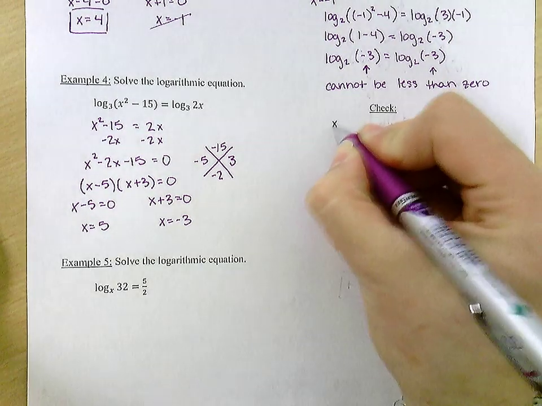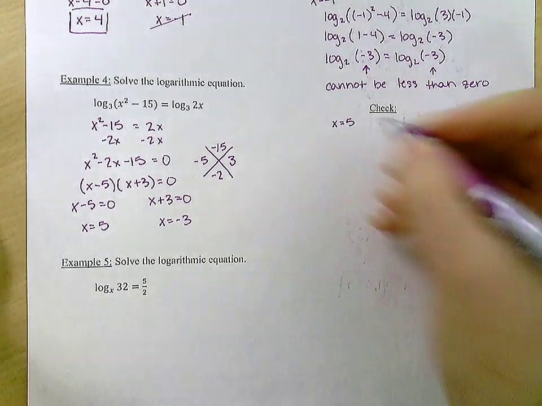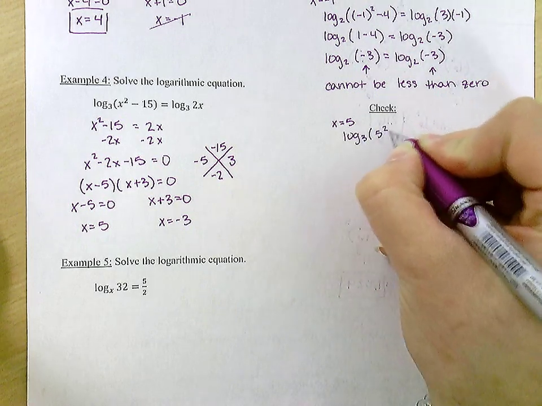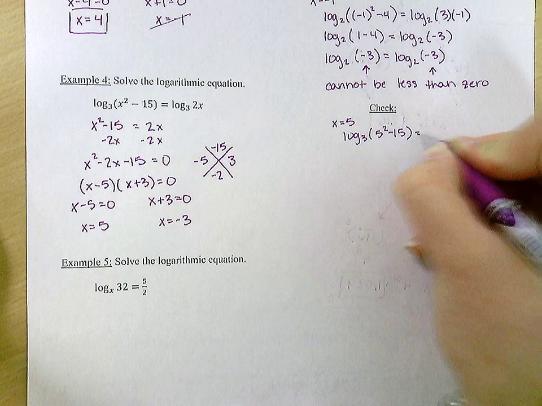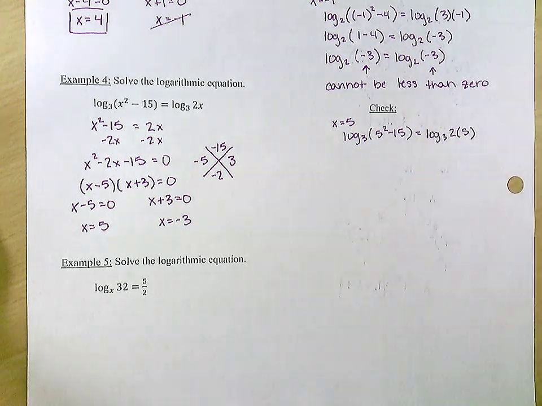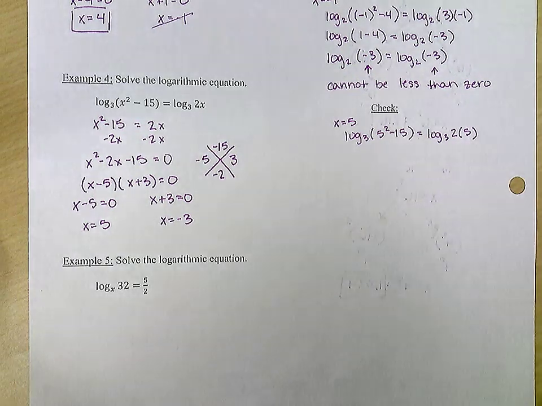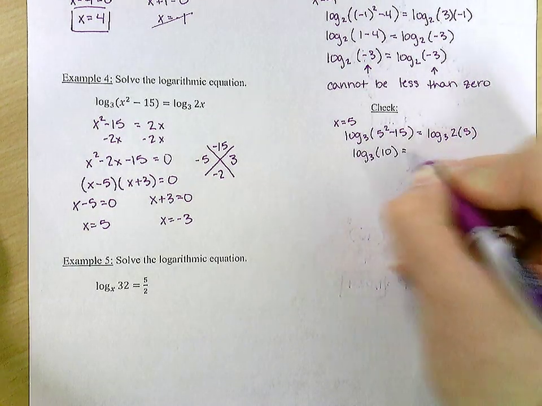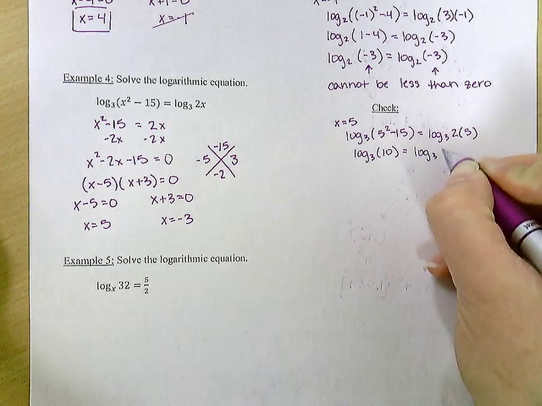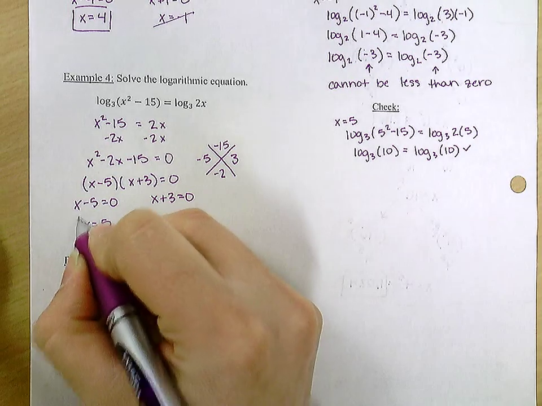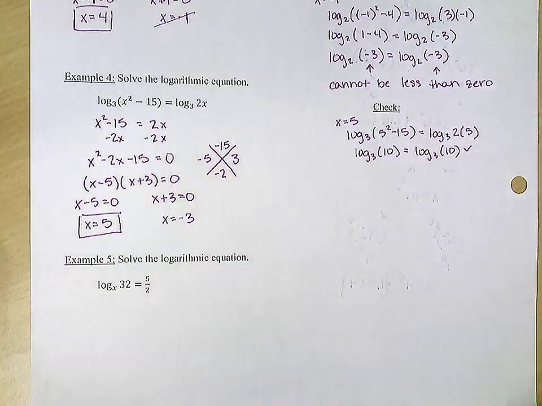So first checking x is equal to 5. I would have log base 3 of 5 squared minus 15 equal to log base 3 of 2 times 5. And I do end up with log base 3 of 10 equal to log base 3 of 10. Okay, so that one works, and x equals 5 is one of my answers.